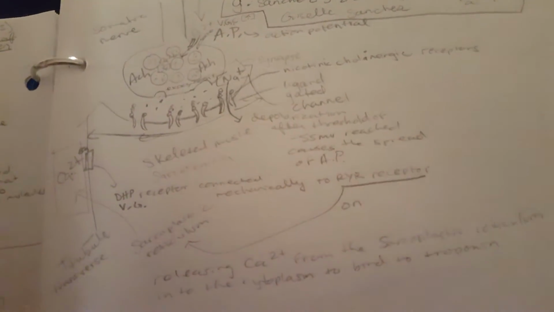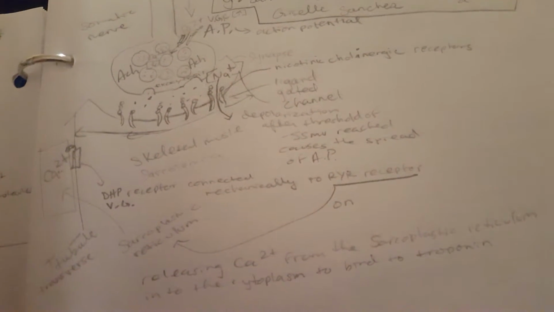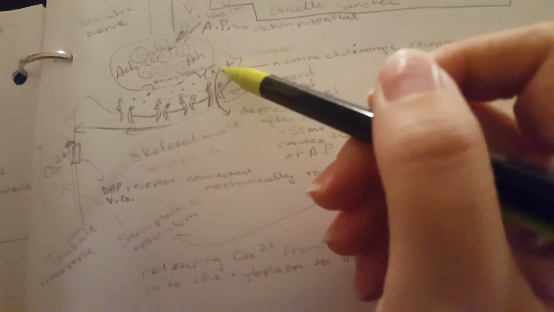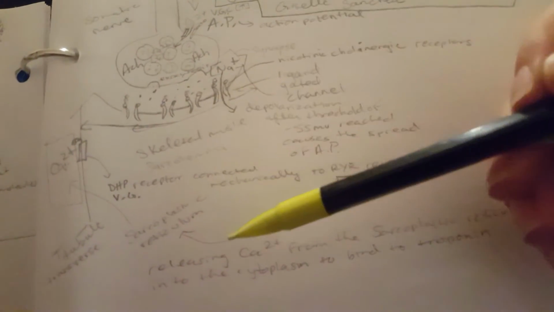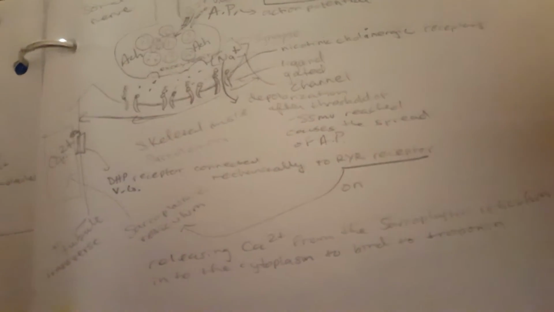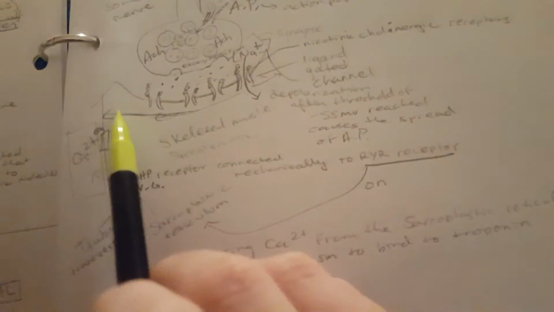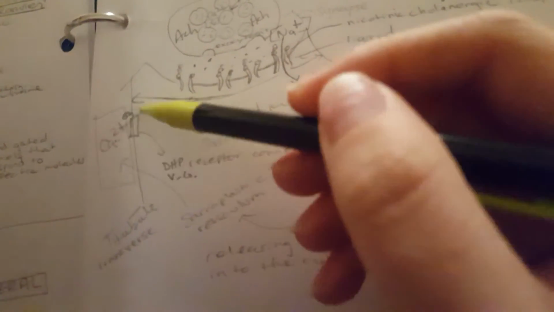So if we go back to our knowledge about depolarization and action potentials, if we have enough acetylcholine here hitting these ligand gated channels, then we're going to have enough sodium in here to reach threshold and then depolarize the cell. When we do depolarize the cell, this action potential propagates through the cell, and it hits this thing called a T-tubule.